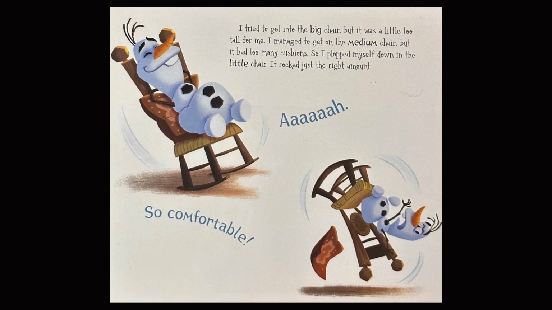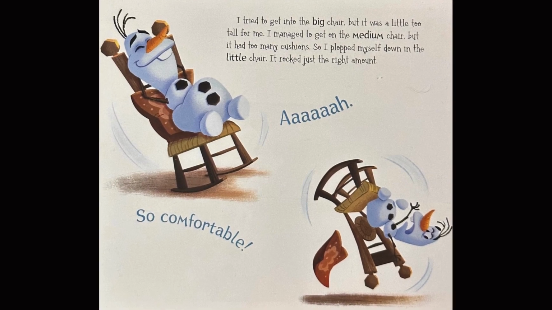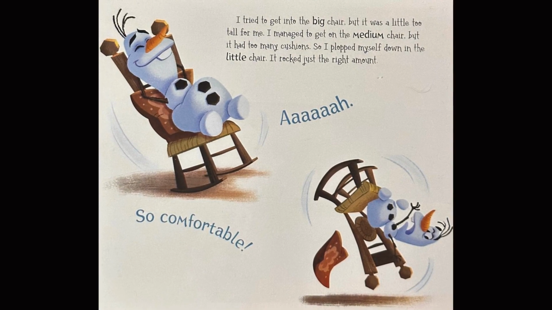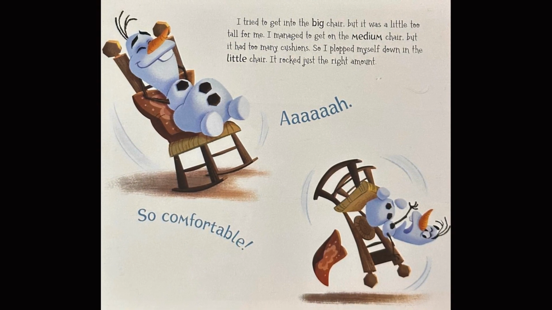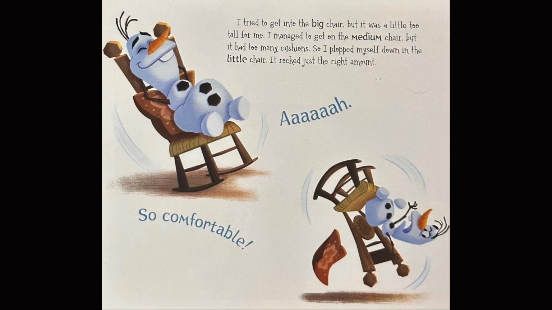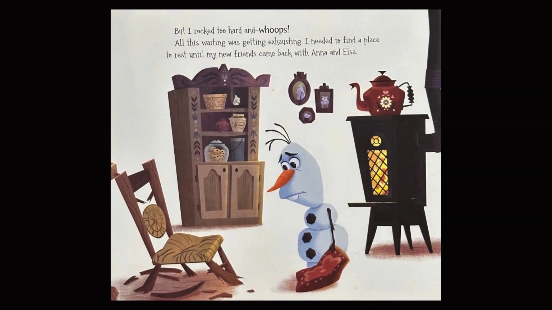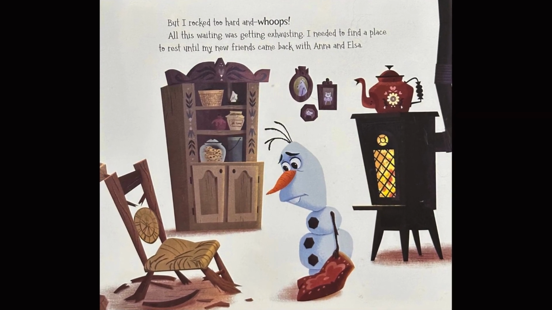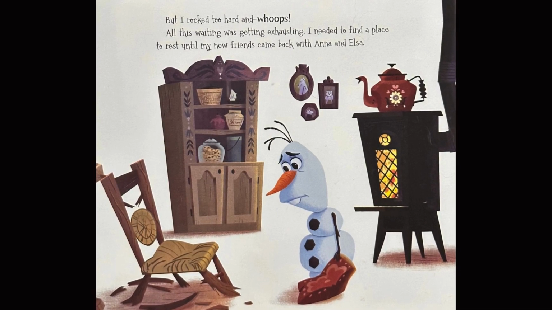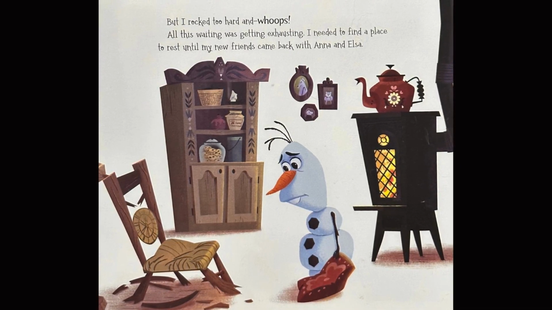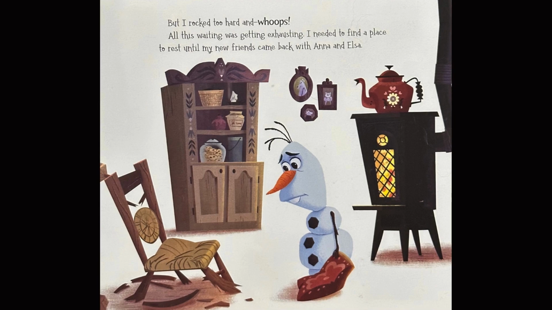I tried to get into the big chair, but it was a little too tall for me. I managed to get on the medium chair, but it had too many cushions, so I plopped myself down in the little chair. It rocked just the right amount. Ah, so comfortable. But I rocked too hard and whoop! All this waiting was getting exhausting. I needed to find a place to rest until my new friends came back with Anna and Elsa.